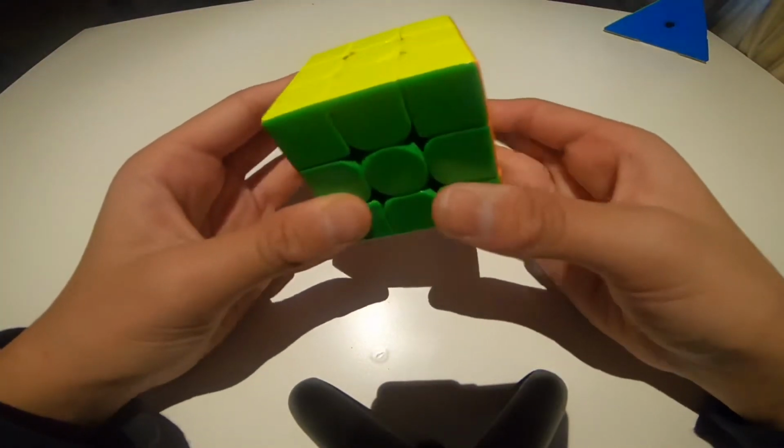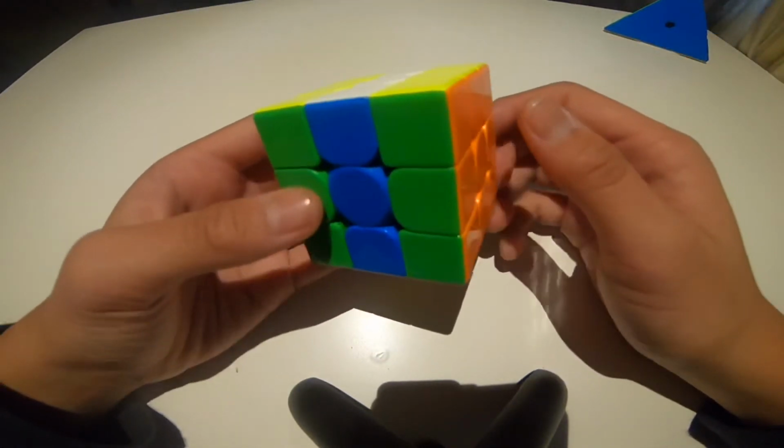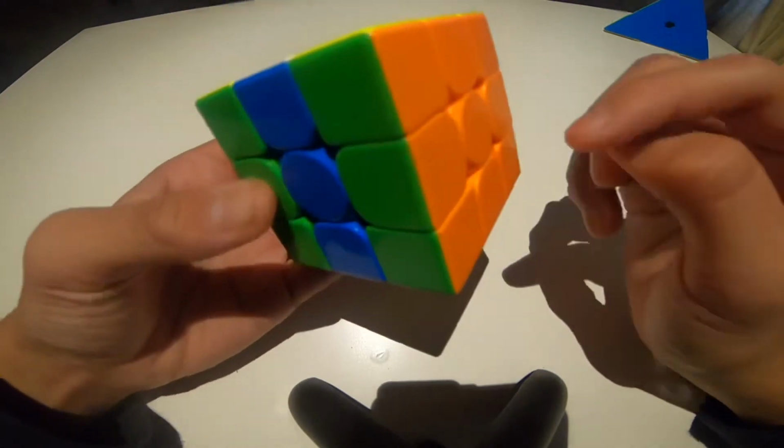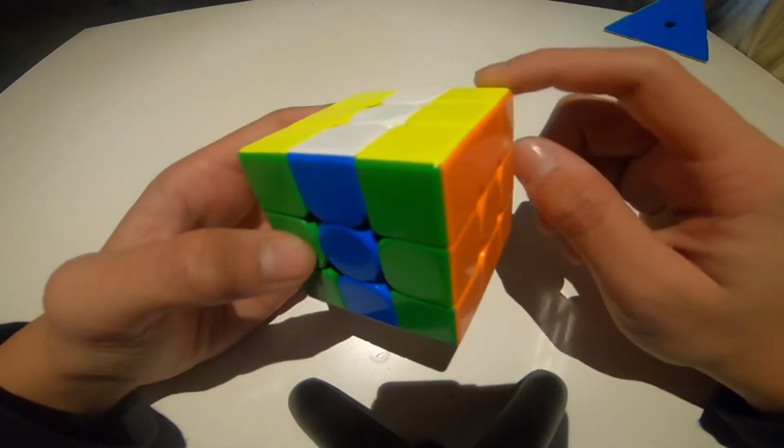So what do you think? Is this 1, 2, or 4 moves? Let me know in the comments below, and we'll see what's the most popular answer. And by the way, I tend to think this is just one move.